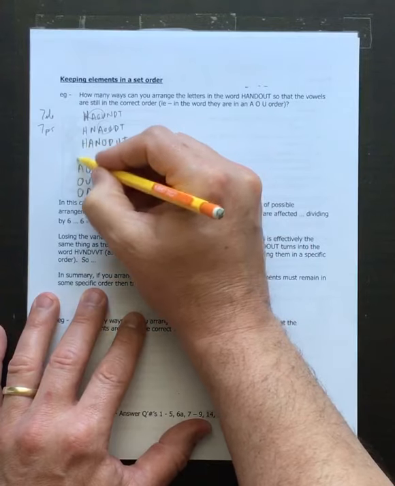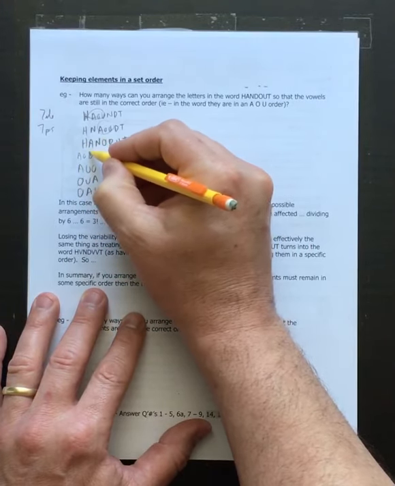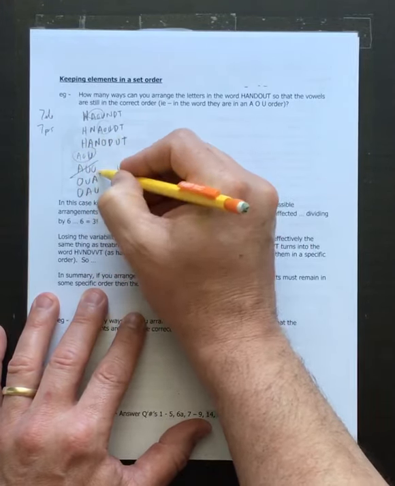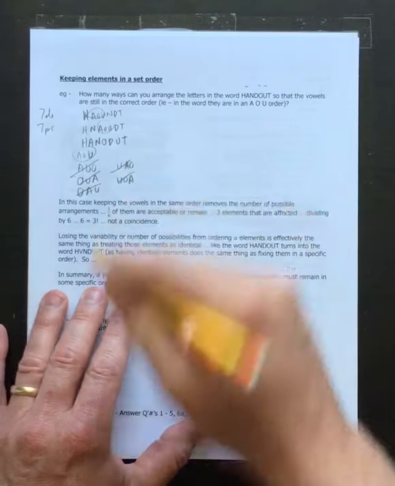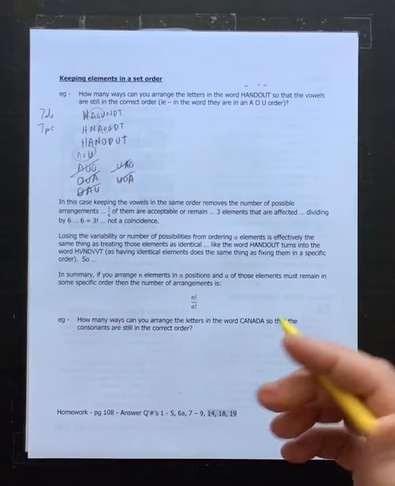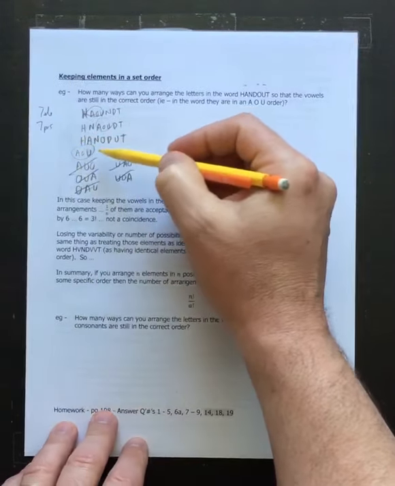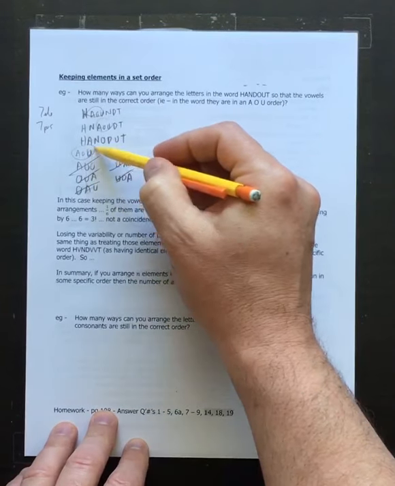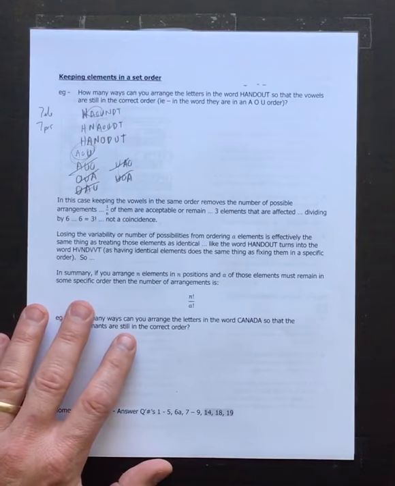So you can have an A, O, U, which is cool, but you can't have that, can't have that, can't have that, can't have that, can't have that. So we're removing those possibilities. And if you notice, it's 3 elements, and there's 6 possibilities, but we're narrowing it down to 1. So the strategy is still the same, okay?